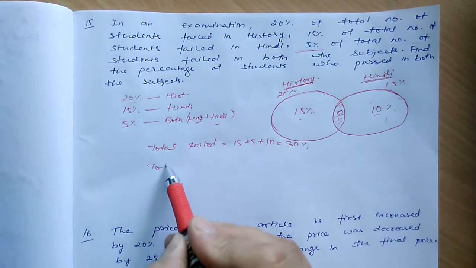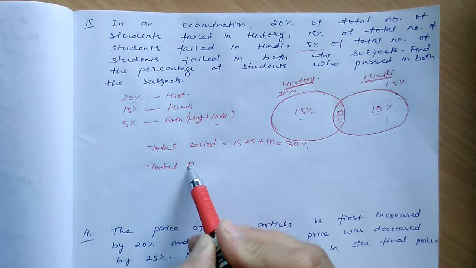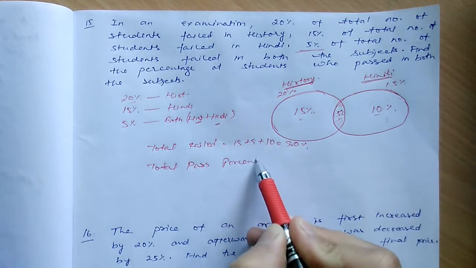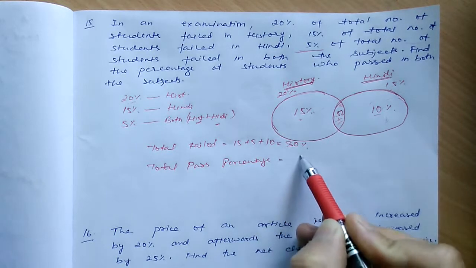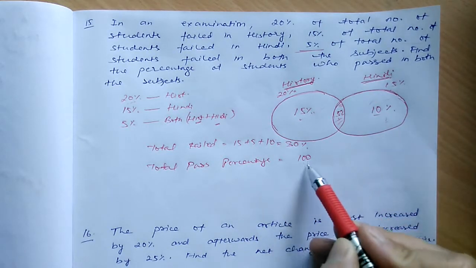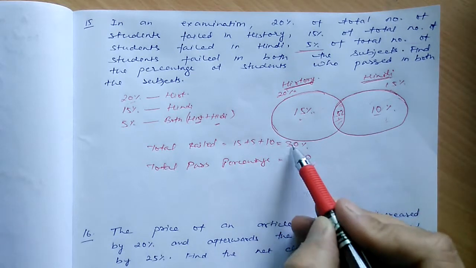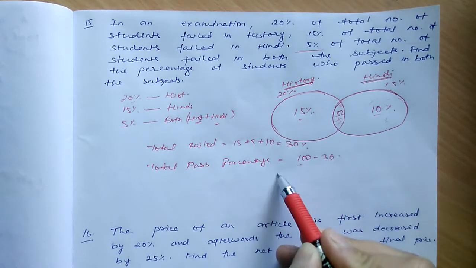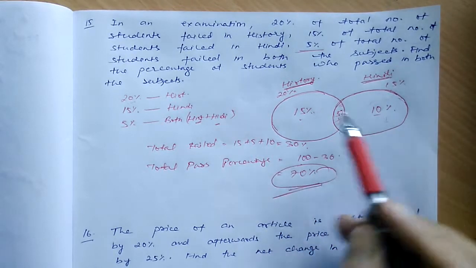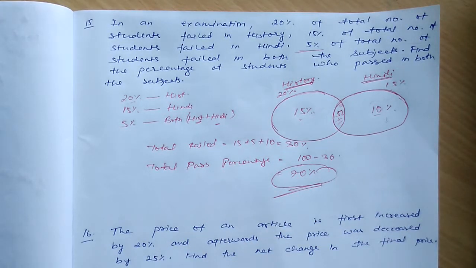So the total pass percentage, we will always take the total percentage as 100. 100 minus 30, that is 70%. So 70% students have passed in both the subjects.